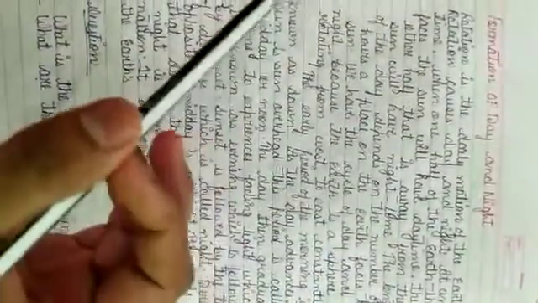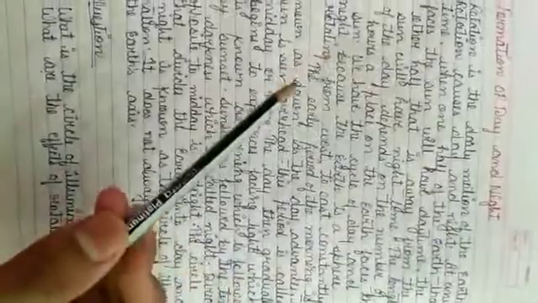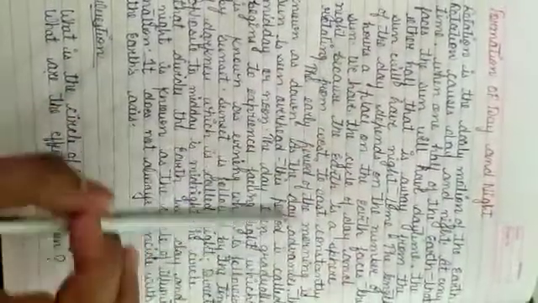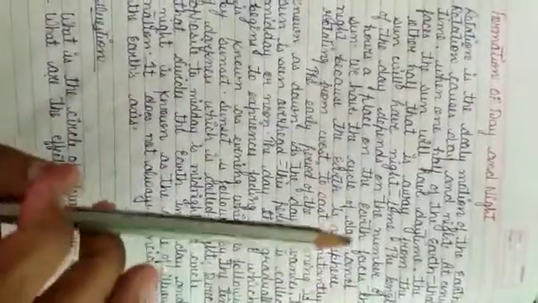The length of the day depends on the number of hours a place on the earth faces the sun. We have the cycle of day and night because the earth is a sphere rotating from west to east constantly.